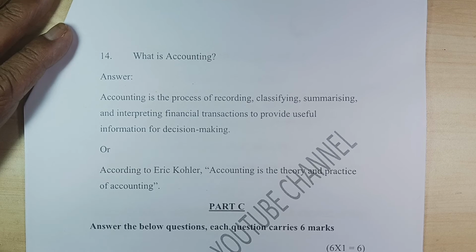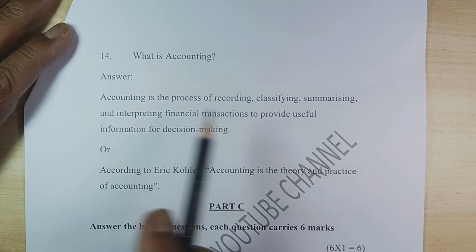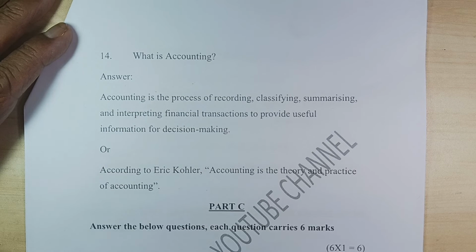Why do you do accounting? It is very simple. You cannot remember everything. Then you have to record it. When you record it, then you have to classify. When you classify, then you have to summarize. Then when you summarize, then you have to interpret. That means it goes through one process. That fourth process is called accounting, which is called a scientific method.